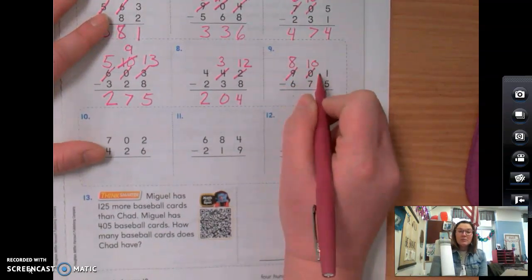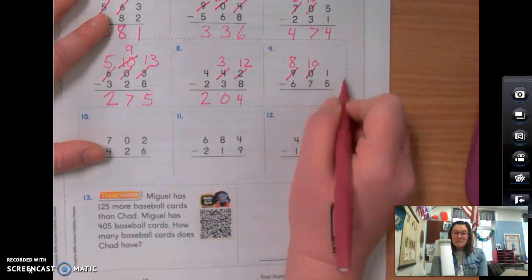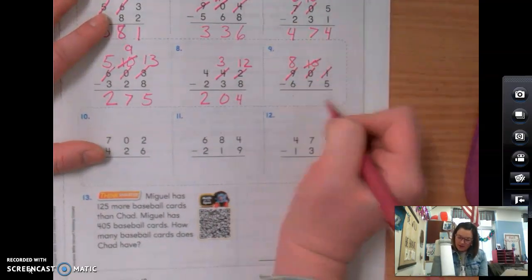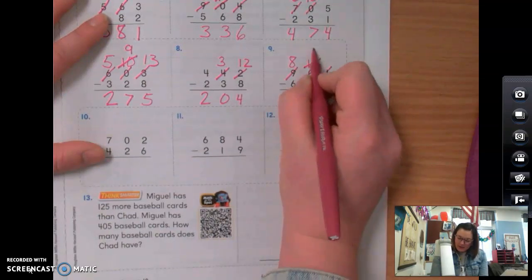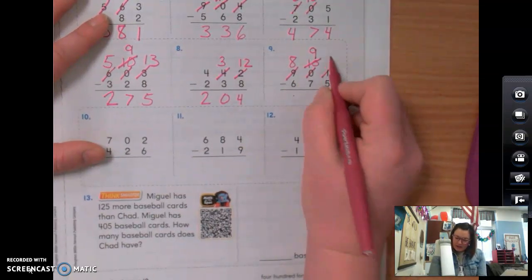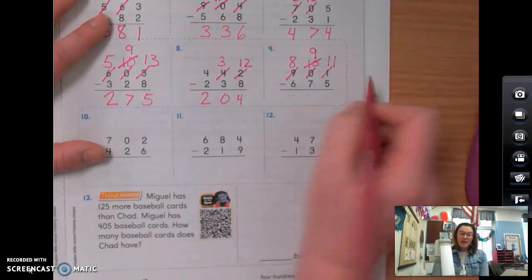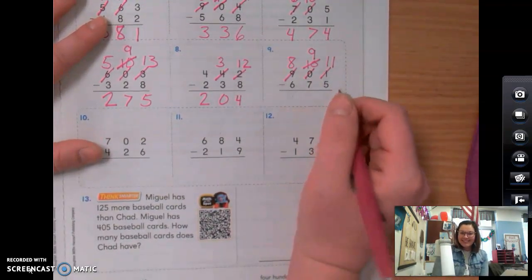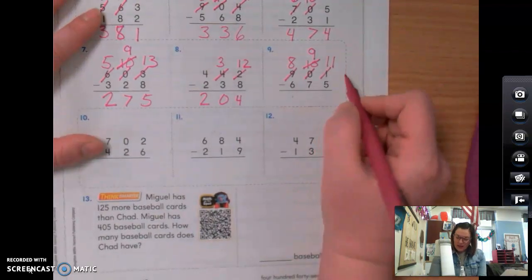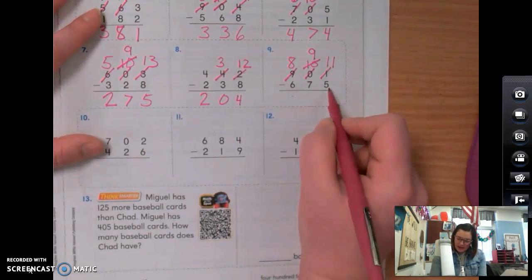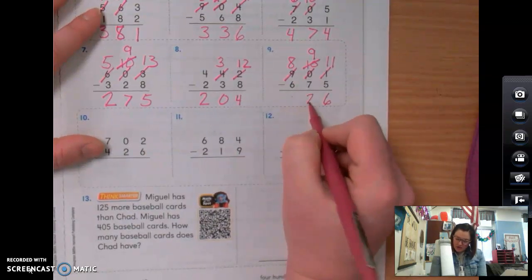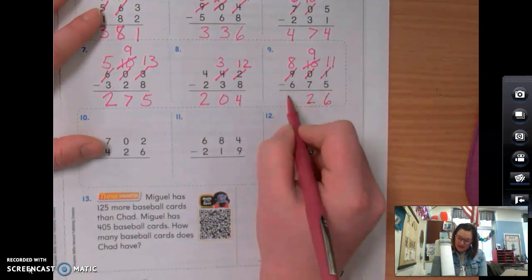Now this neighbor has plenty of sugar to give to me. Okay? So I can cross out my 1, cross out my 10. The 10 becomes 9, and this becomes 11. Now I have sugar, my neighbor has sugar, and their neighbor also has sugar too. Sorry guys, I'm trying to make this a little more fun for you. 11 minus 5 is 6. 9 minus 7 is 2. 8 minus 6 is 2.